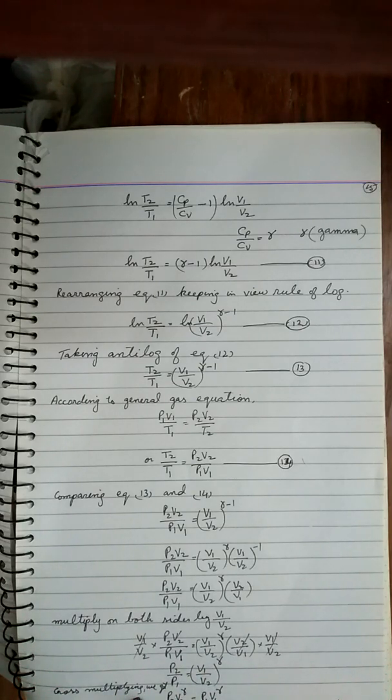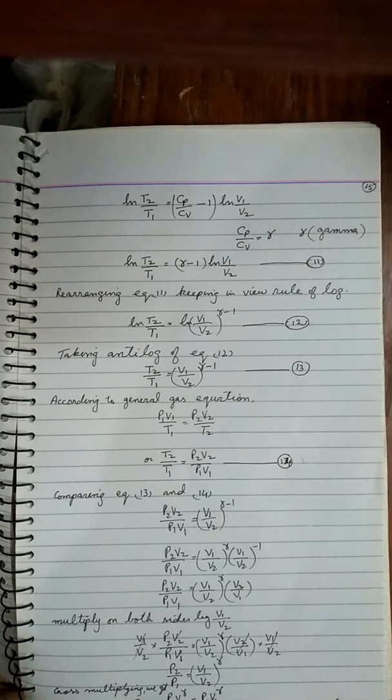Cross multiplying, we get P2 V2 raised to power gamma is equal to P1 V1 raised to power gamma. Students, please note that this gamma is over the V only, not on both of these. So at the end we will write P V raised to power gamma is equal to constant, hence proved.